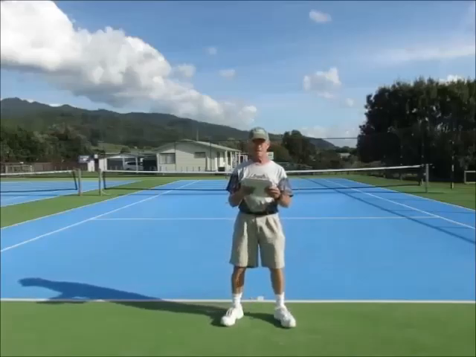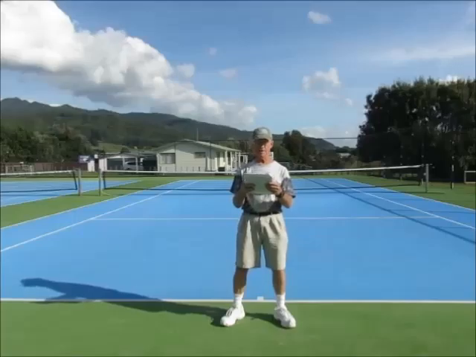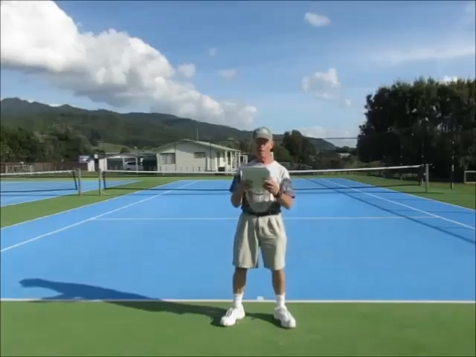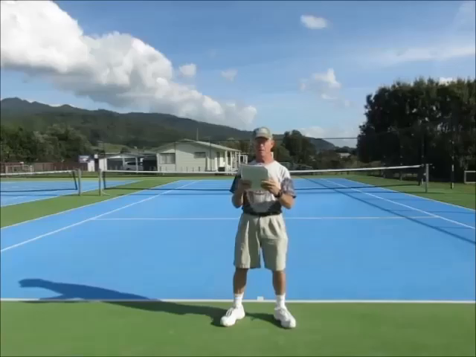Fundamentals 16, stances: open, neutral, or square stance, and closed stance. Besides the terms open and closed being used to describe your racket face orientation, it is also used to describe your stance. There's a neutral stance, also called a square stance, which is when you're standing with your side toward the net and you're facing one of the side fences, depending on whether you're hitting a forehand or a backhand.